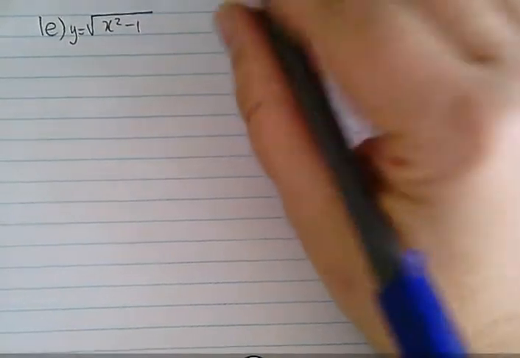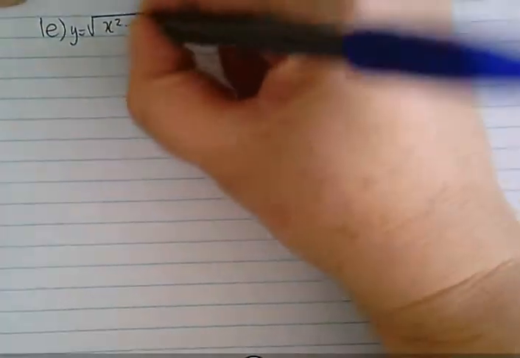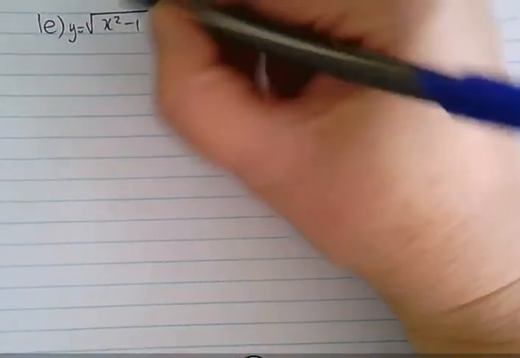y equals the square root of x squared minus 1. This one, it's not a circle. It's not a semicircle. What can I do? Let's just look at it in terms of what x could be. Just tell me something about the square root. What's under that square root sign? x squared minus 1. What sort of values can it have? Greater than or equal to 0.